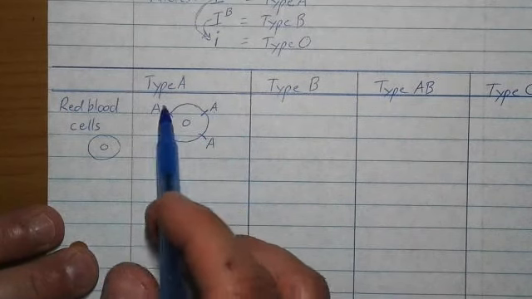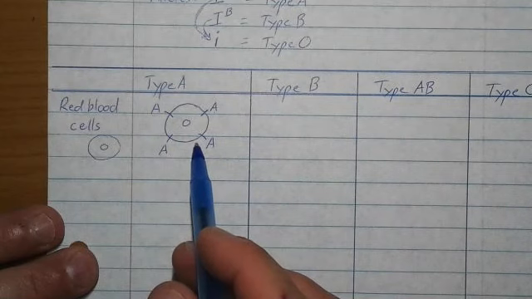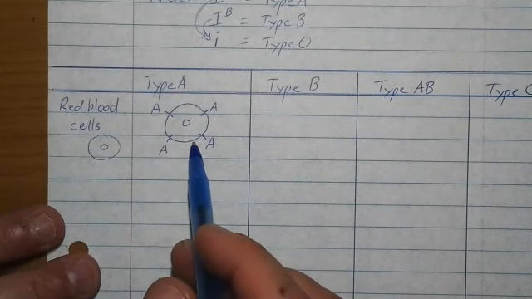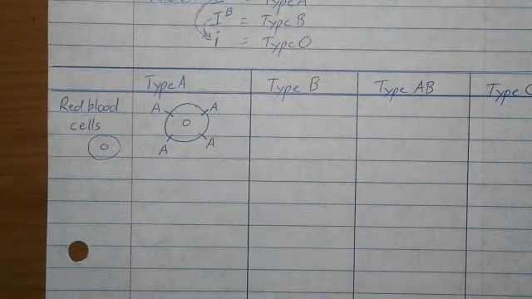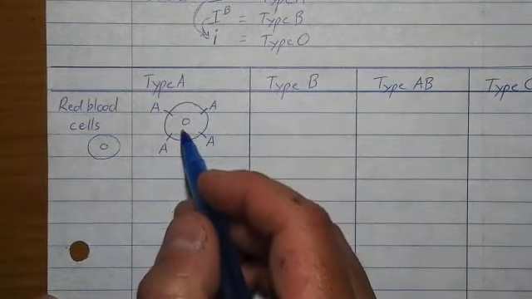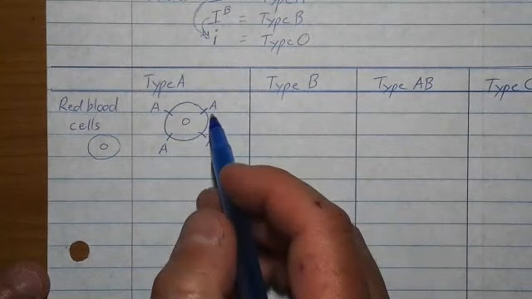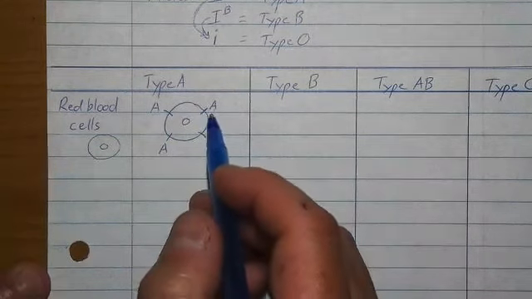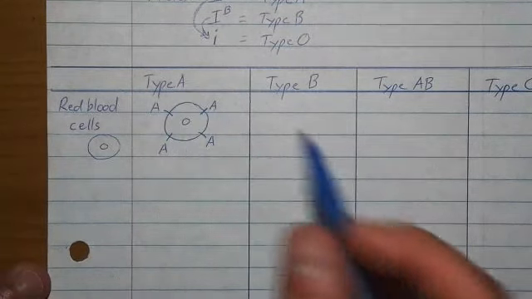Your body would see these A's and say, oh, everything's good, you're allowed to be here in the blood. We talked about viruses and how the immune system will recognize antigens. If it recognizes something as not belonging, it's going to attack these red blood cells. So A, you're cool, but B, you're not cool if you have type A blood.